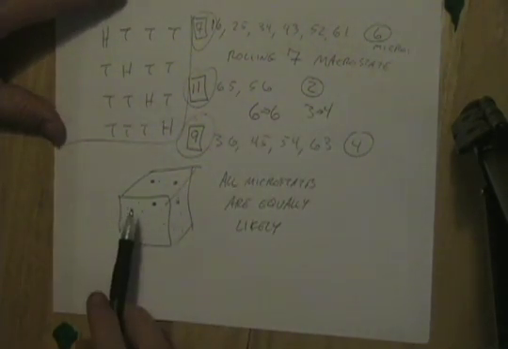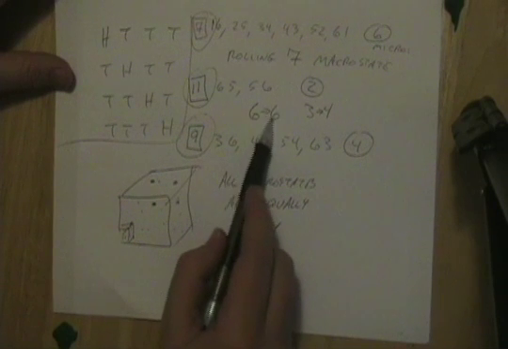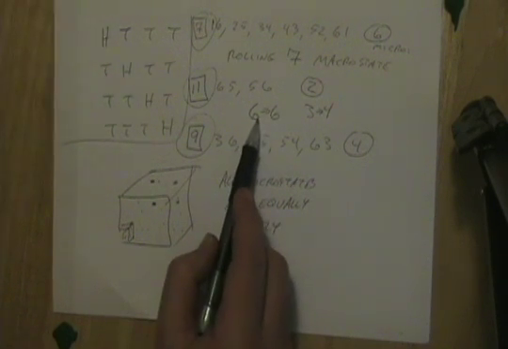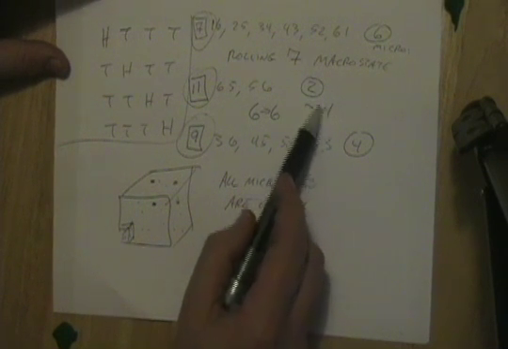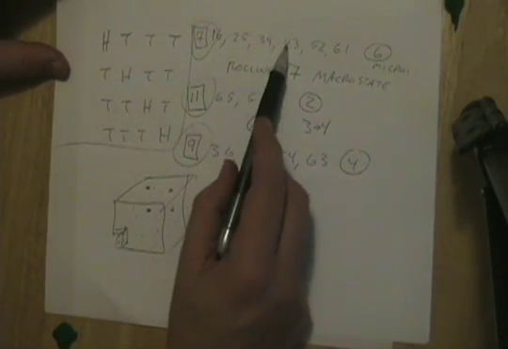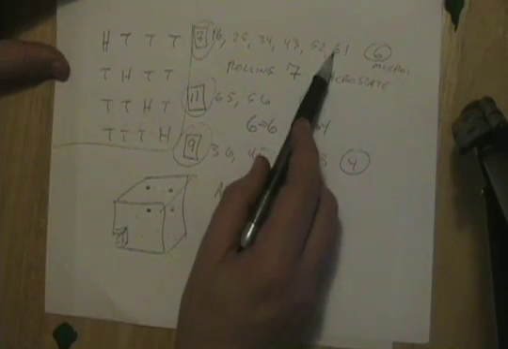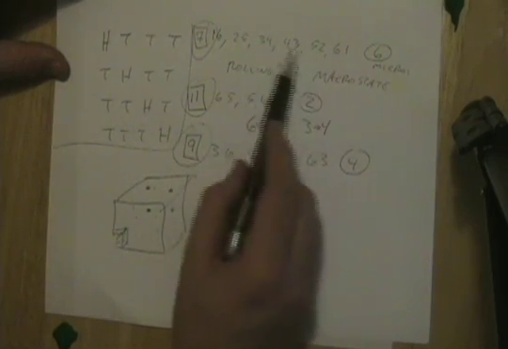Each of those are equally unlikely. The thing is that 6 and 6 is a lonely microstate. There is no other roll you can get that gives you a total of 12. 3 and 4 is not lonely. If you look up here, 3 and 4 is just like 4 and 3, it's just like 5 and 2, it's just like 6 and 1. It's not a lonely microstate.